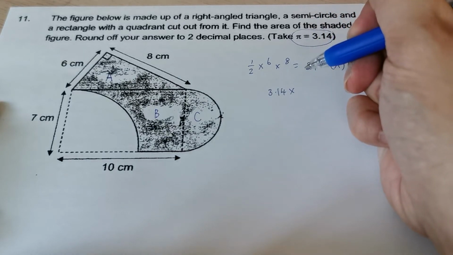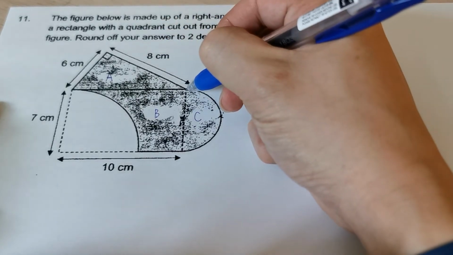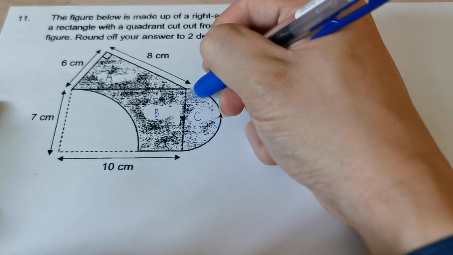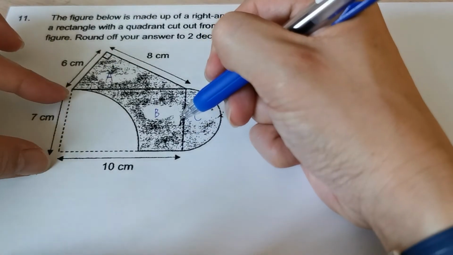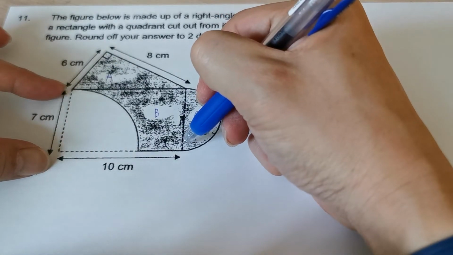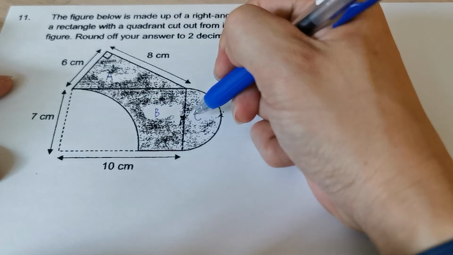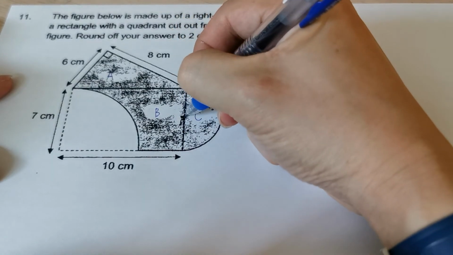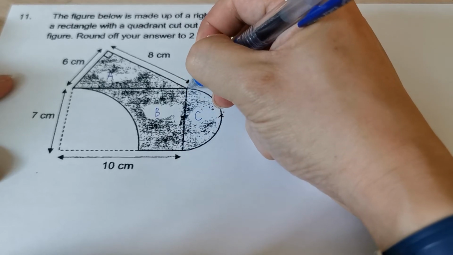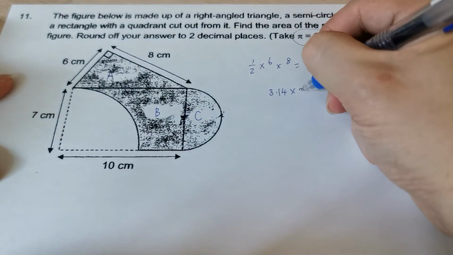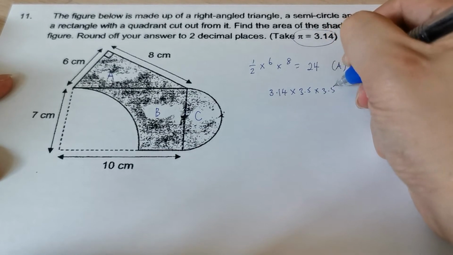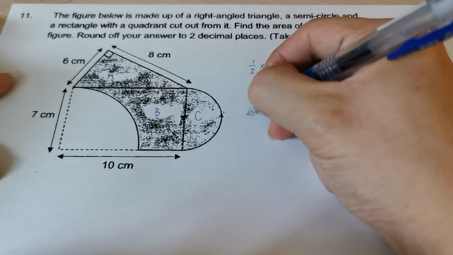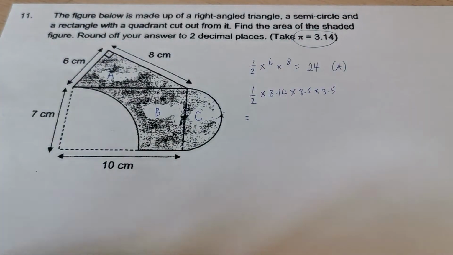Now, pi times r times r. Now, r is the radius. If you look at this, it's actually 7 cm. But the radius is not 7, it's divided by 2, right? Because it's from the center to the other end. This is called the radius. So it's 3.5 times 3.5. And don't forget, it's a semicircle, so times half. Now let's press the calculator. Give me a moment.